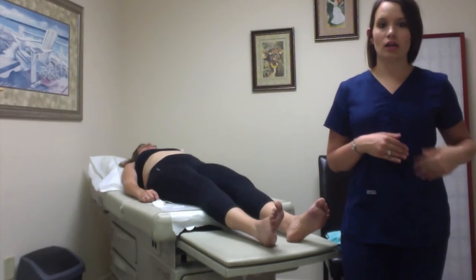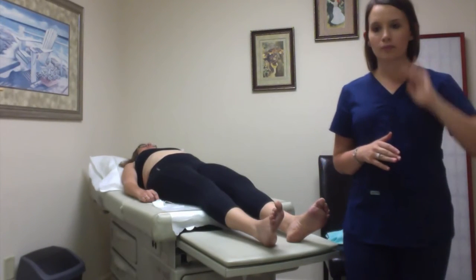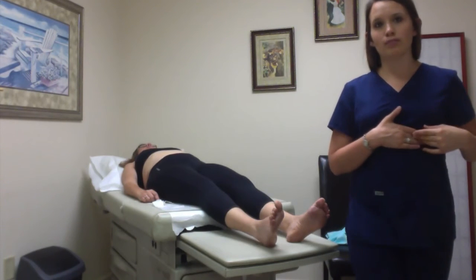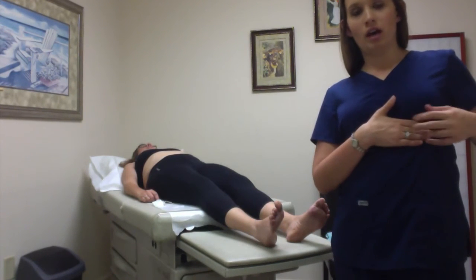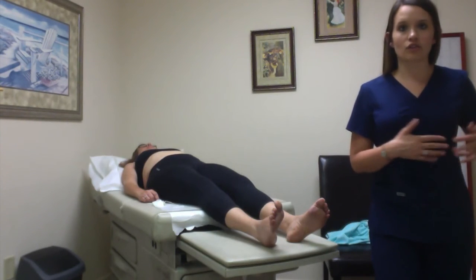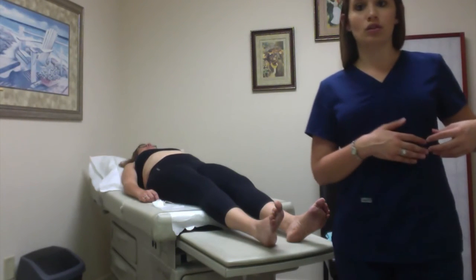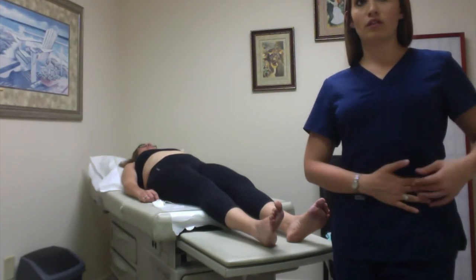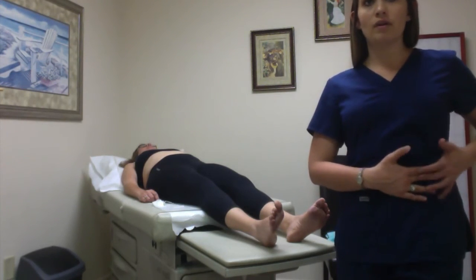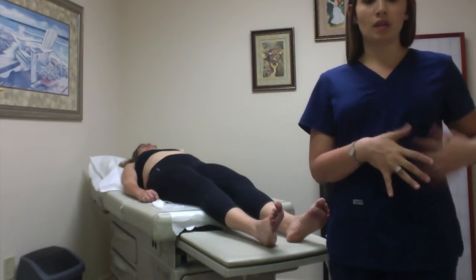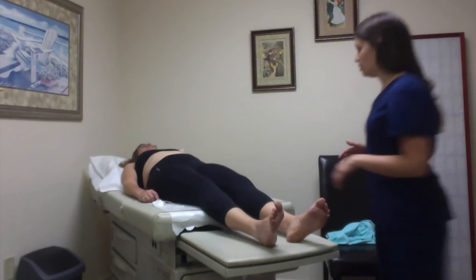Okay, now I'm going to percuss the liver span. I'm going to start at the midclavicular line below the nipple area. I'm going to percuss down until the sound changes from lung resonance to liver dullness, and then I'll start around the level of the umbilicus, coming up until it changes to liver dullness.